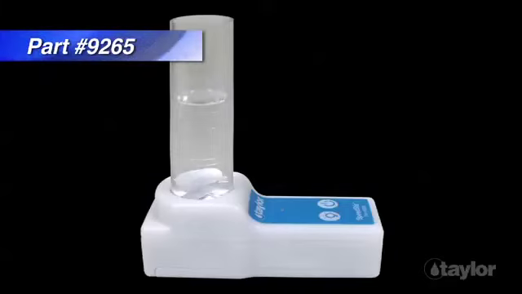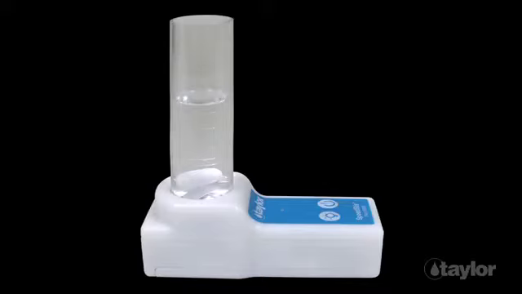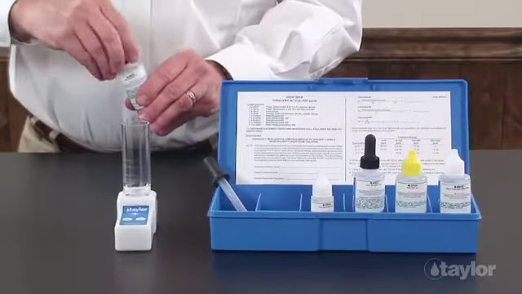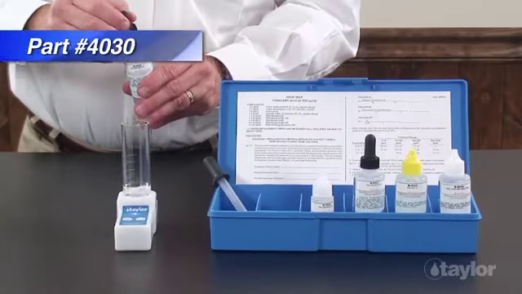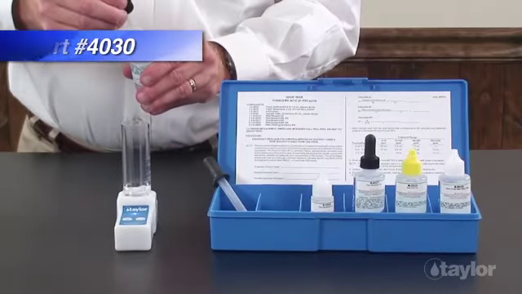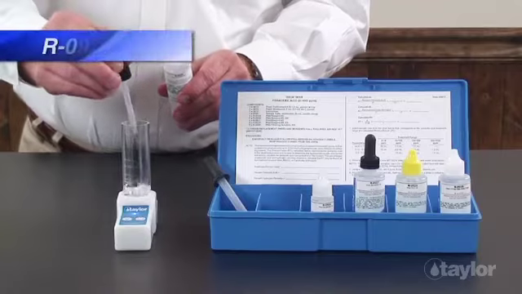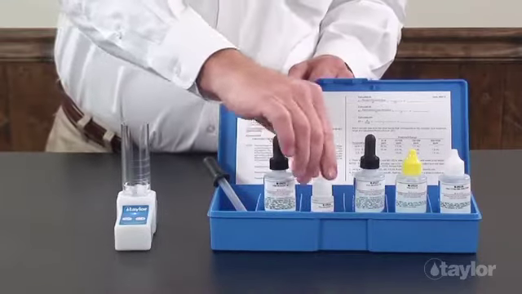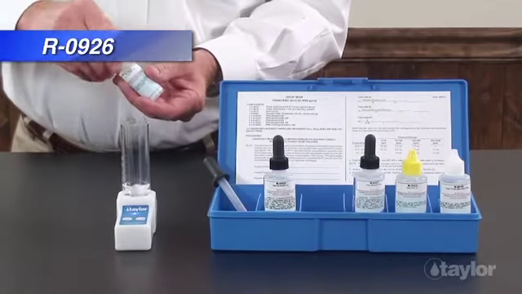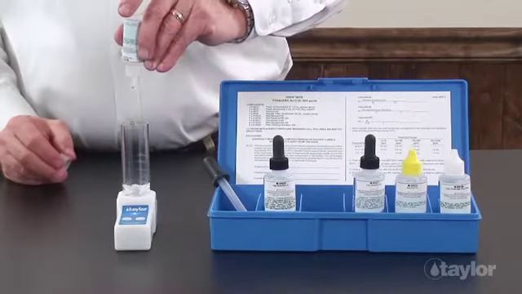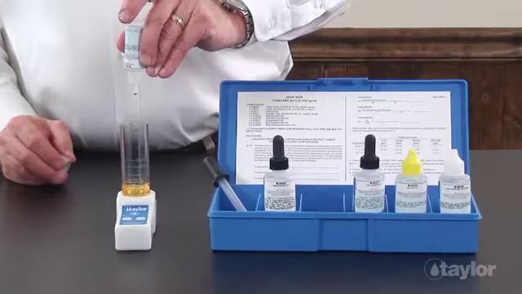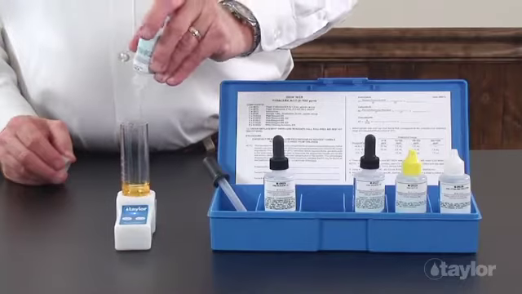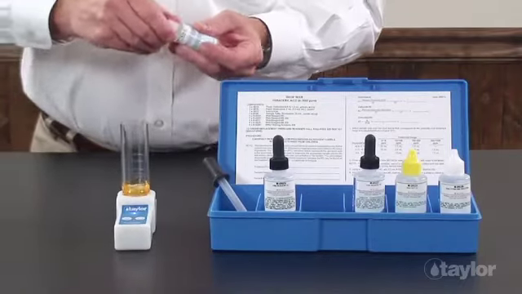For this demonstration, we are using Taylor's Speedster, which is sold separately, but you can also manually swirl the sample. Using a 1.0 ml pipette, add 0.5 ml of PAA reagent number 1. Swirl to mix. Add 5 drops of PAA reagent number 2. Swirl to mix. The sample will turn a straw to yellow color if peracetic acid is present.